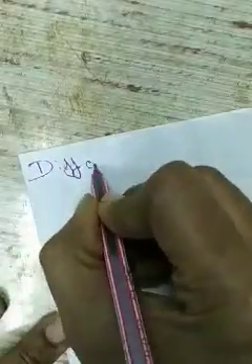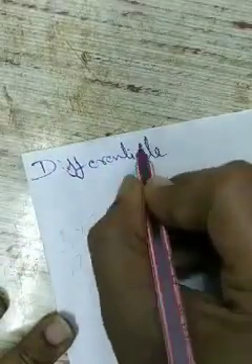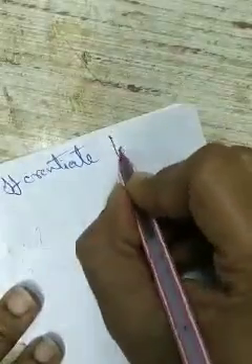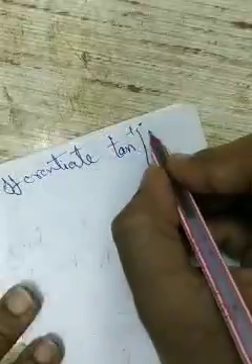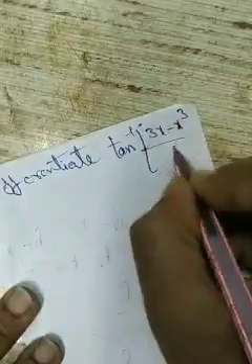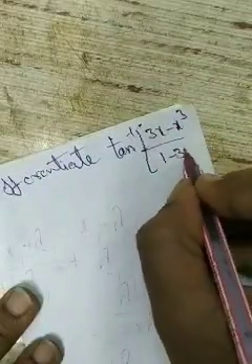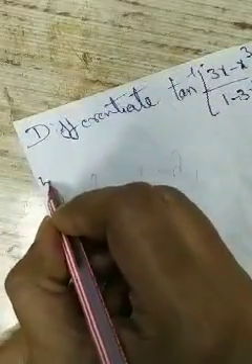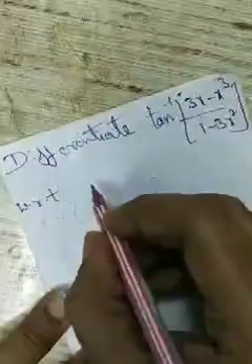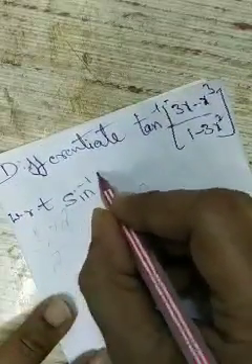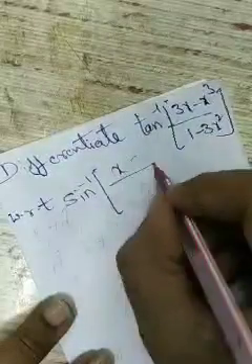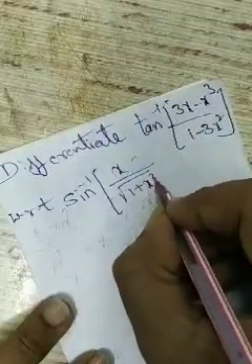Next, differentiate tan inverse of 3x minus x cube divided by 1 minus 3x square with respect to sin inverse of x divided by root of 1 plus x square.